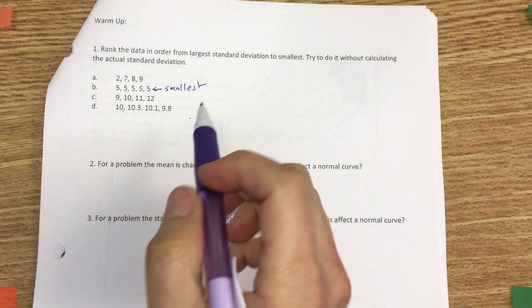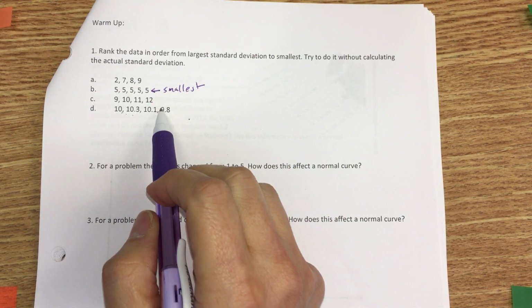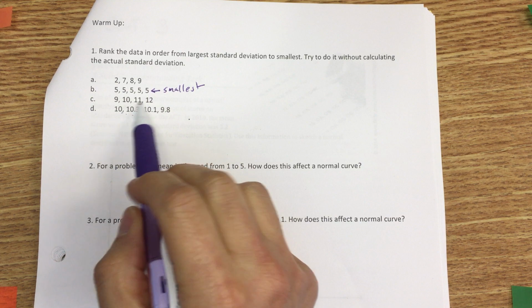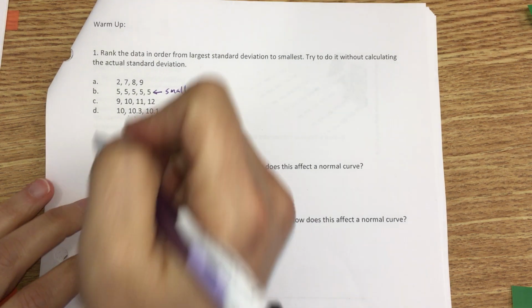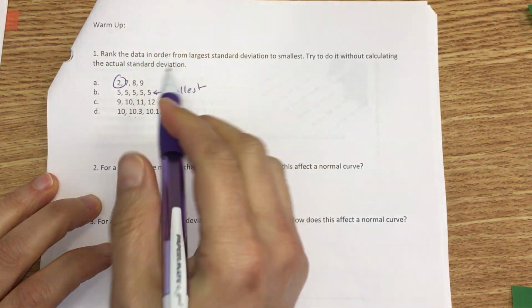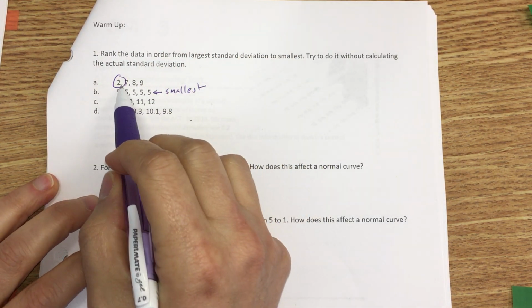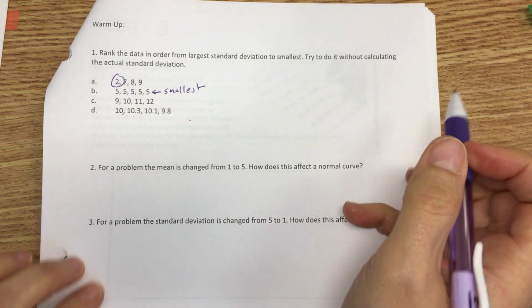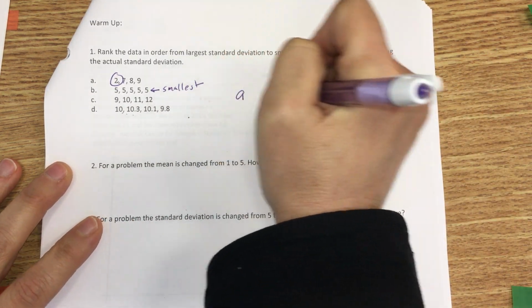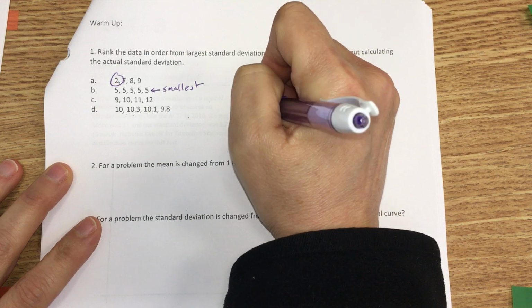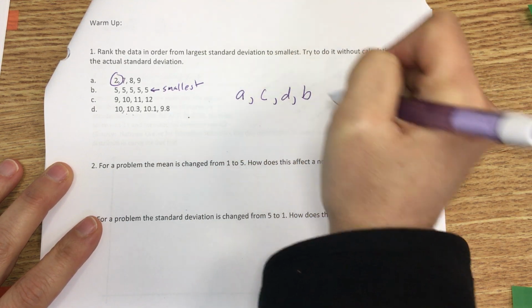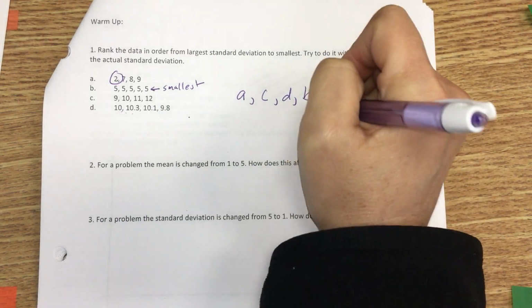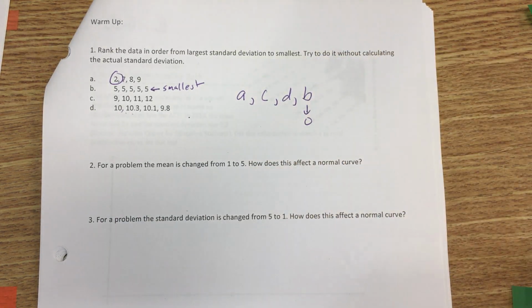And I see that letter C, they're spaced out by like 1 each. But then when I look at letter A, I see letter A has an outlier here at 2. And so even though these are only spaced apart by 1, the fact that this is 2 is going to make the standard deviation much larger. So A will have the highest standard deviation, then C, then D, then B. Remember, B's standard deviation is 0 because they are all the same.